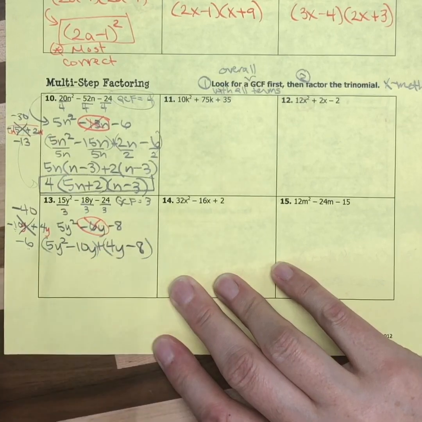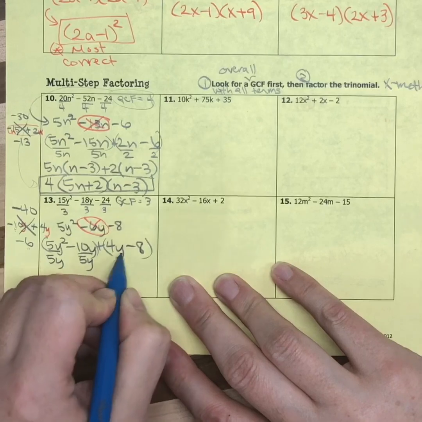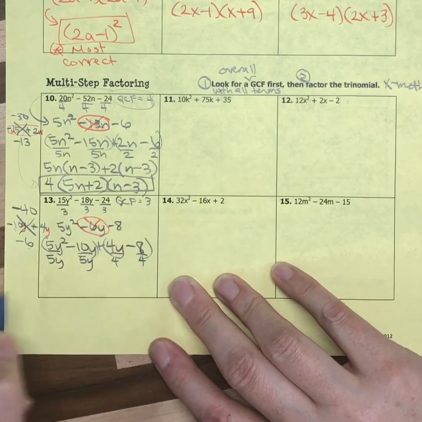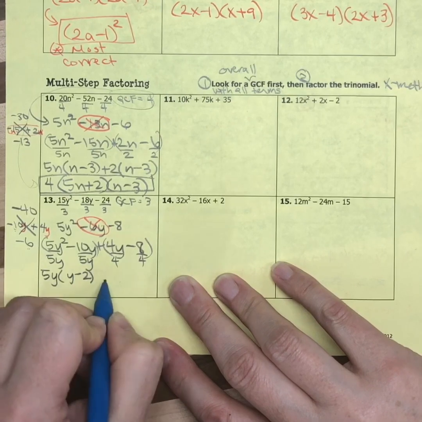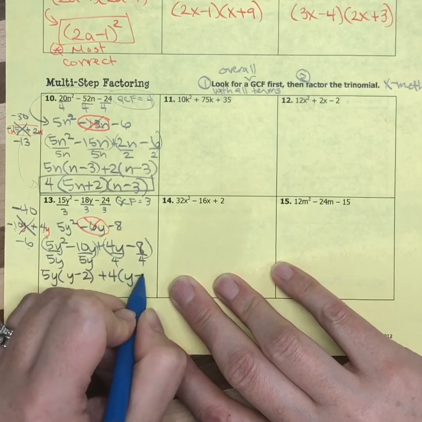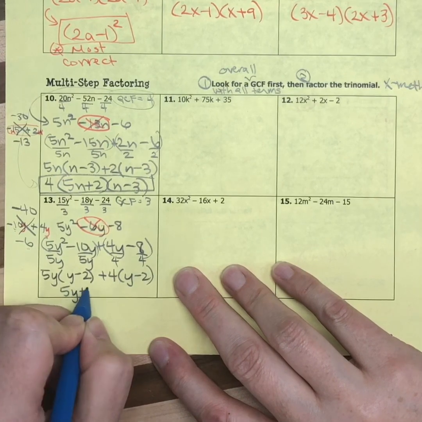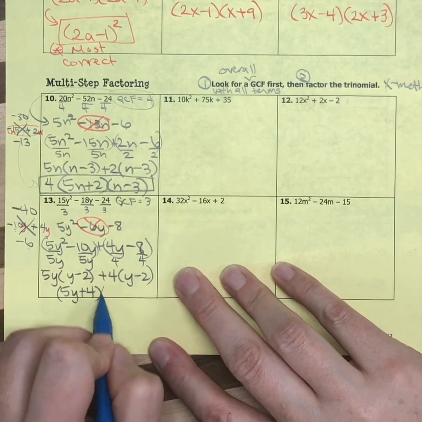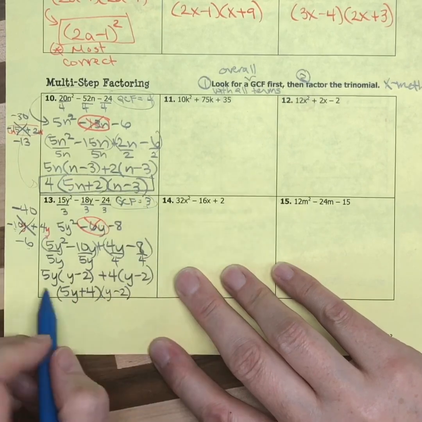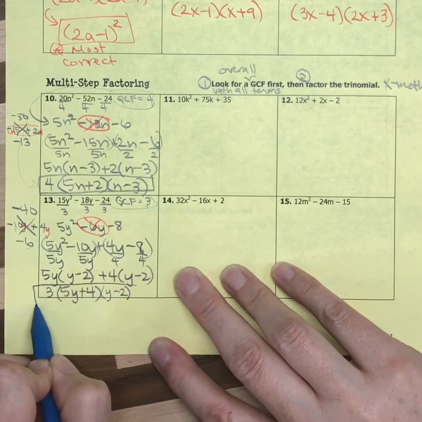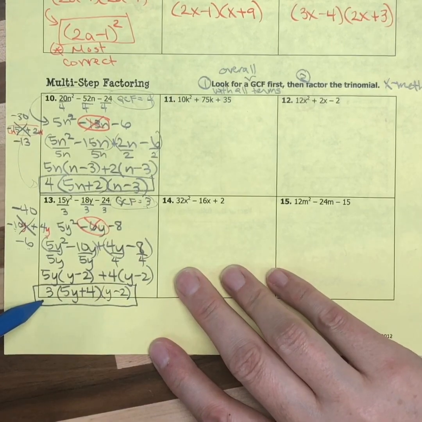So we group them. The GCF of the first pair is 5y. The GCF of the second pair is 4. So you get 5y times y minus 2 plus 4 times y minus 2. And that factors into 5y plus 4 times y minus 2. But again, remember this overall GCF? We have to have that out in front for our final step.